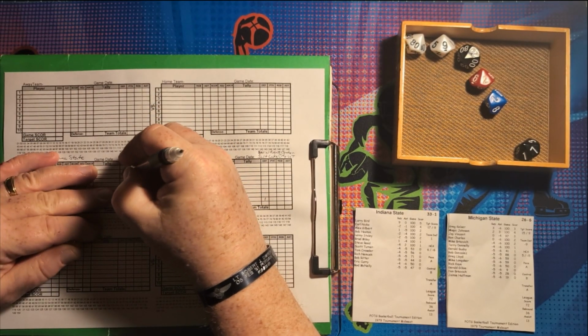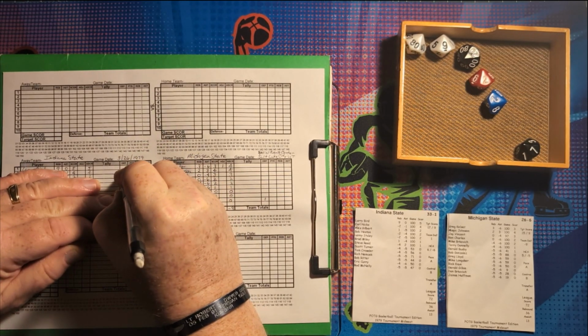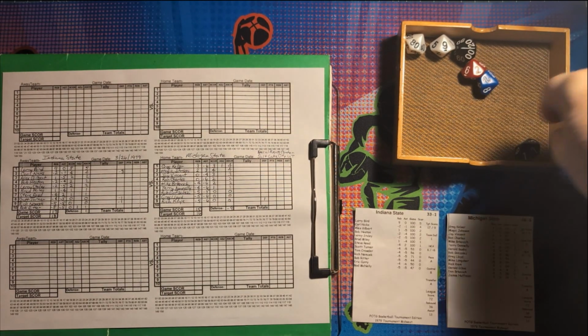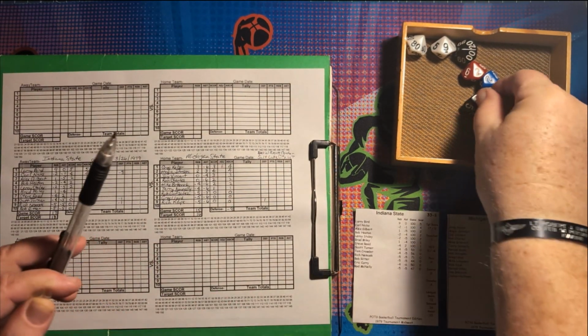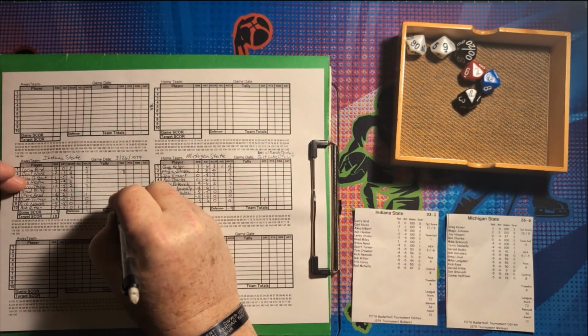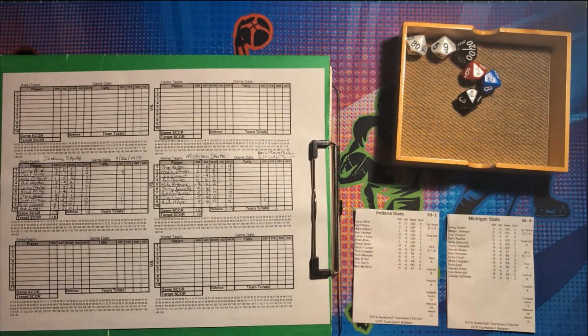And you'll see how this all works out when the tallying takes place. And the last one is a 7. That was a 7. And that's Steve Reed, so he gets a -1. Okay, so we've rolled 1, 2, 3, 4, 5, 6.